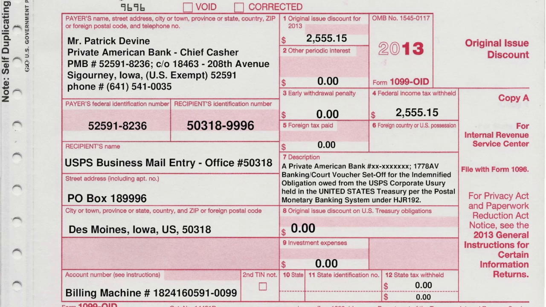Now, what they added was a foreign tax paid and a foreign country or U.S. possession, Block 5 and 6. So, on the Walmart receipts that you have, now you're not going to find this on your postal receipt because they do not have sales tax. If you live in a state that doesn't have sales tax, then you just forget about 5 and 6.